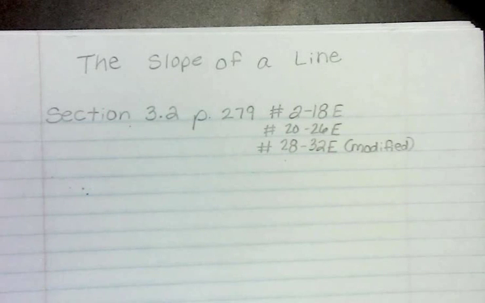In this lesson, we are going to learn about the slope of a line. We will be working in section 3.2 in your book on page 279. We are going to work problem numbers 2 through 18 even, 20 through 26 even, and 28 through 32 even. On 28 through 32 even, we are going to modify the instructions slightly.